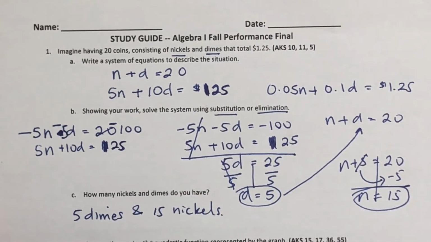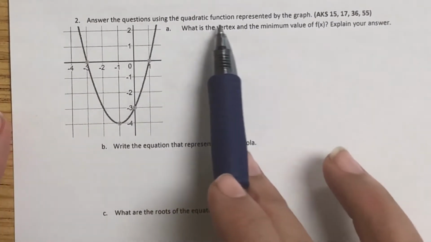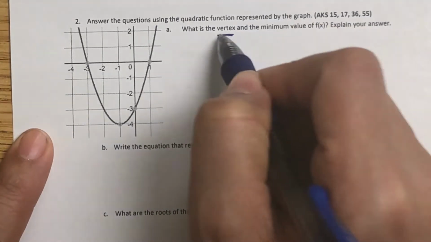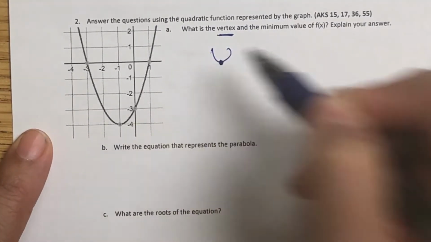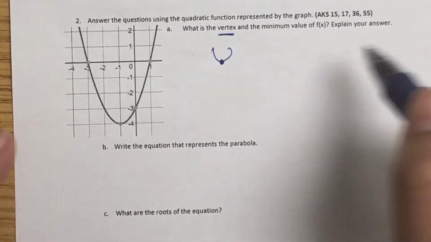All right, number 2. Answer the questions using the quadratic function represented in the graph. What is a vertex? So what is a vertex again? The bottom of my U, or the top of my U, and the minimum value. Okay, so explain your answer.